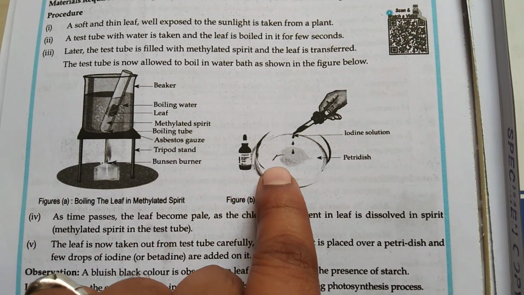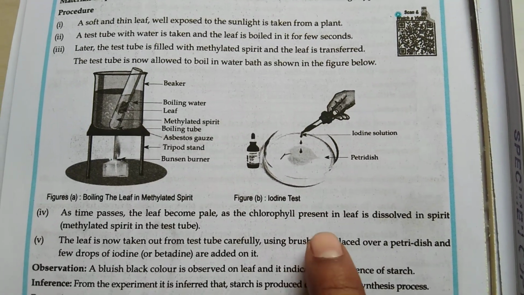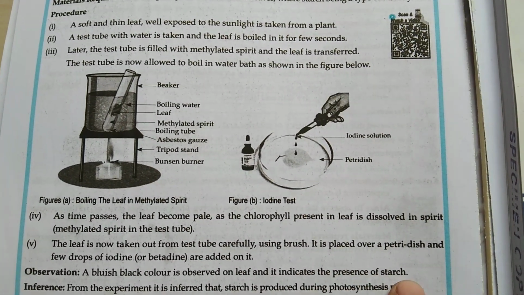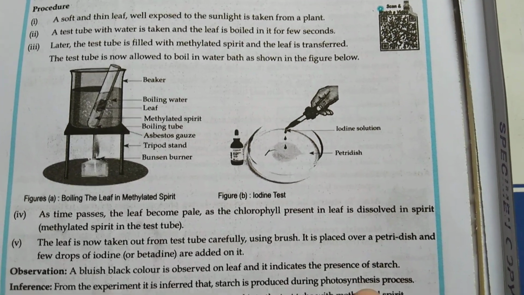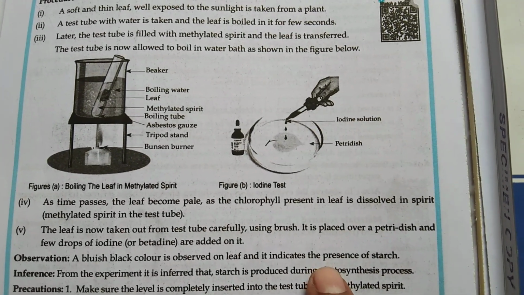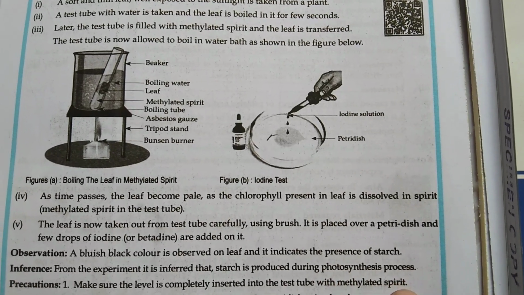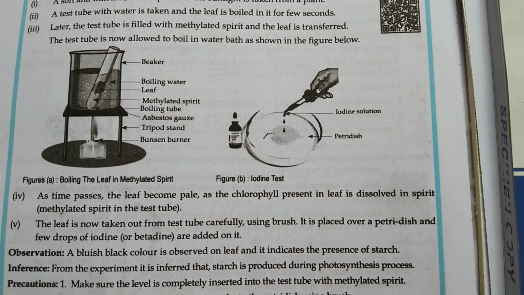You can observe figure B. A bluish black color is observed on the leaf and it indicates the presence of starch. What is the inference? From the experiment it is inferred that starch is produced during the photosynthesis process. So what are the precautions you must have taken?